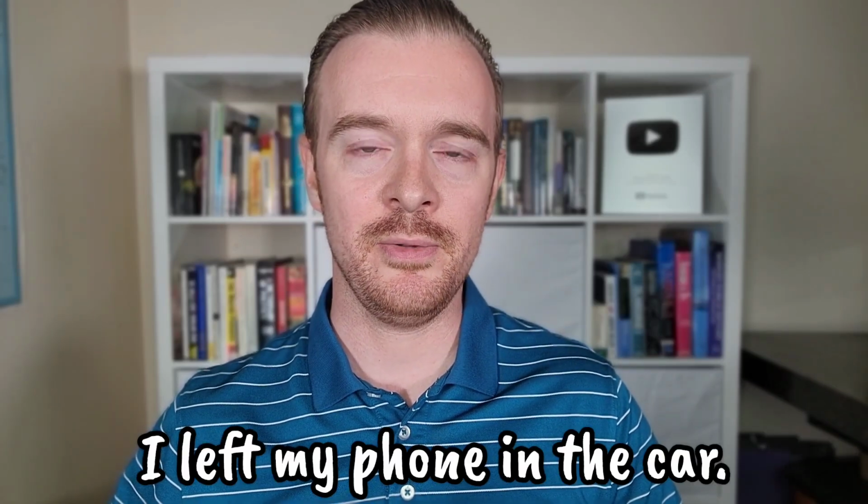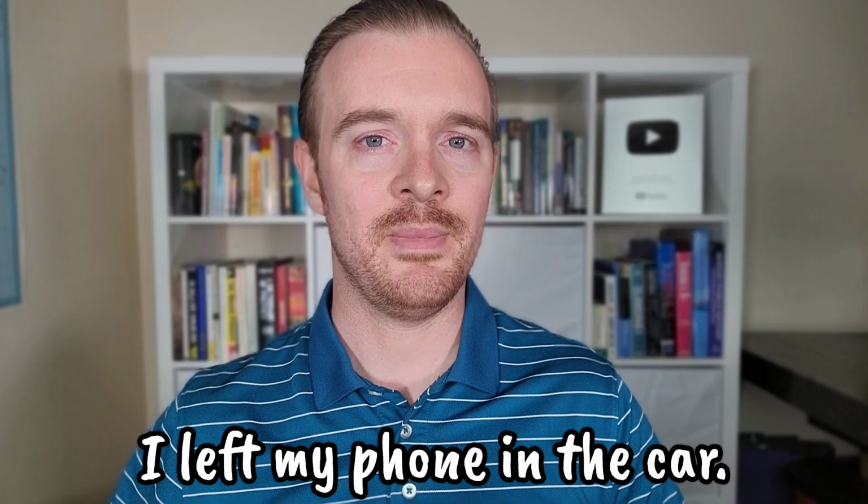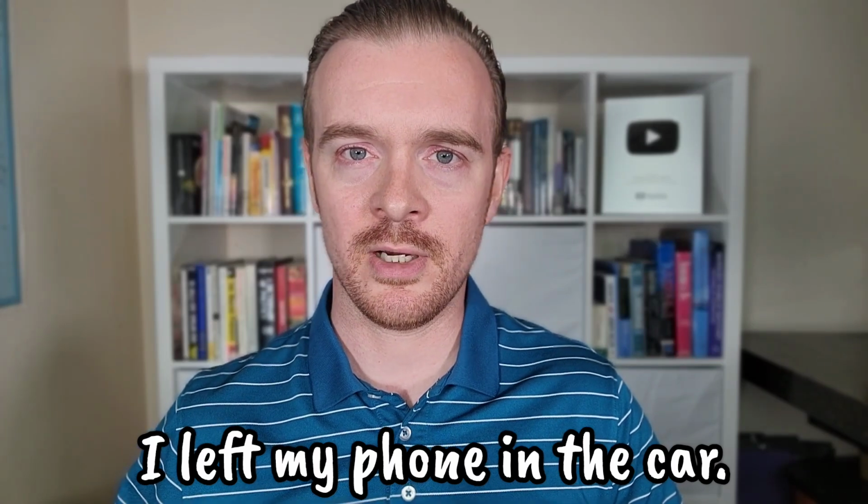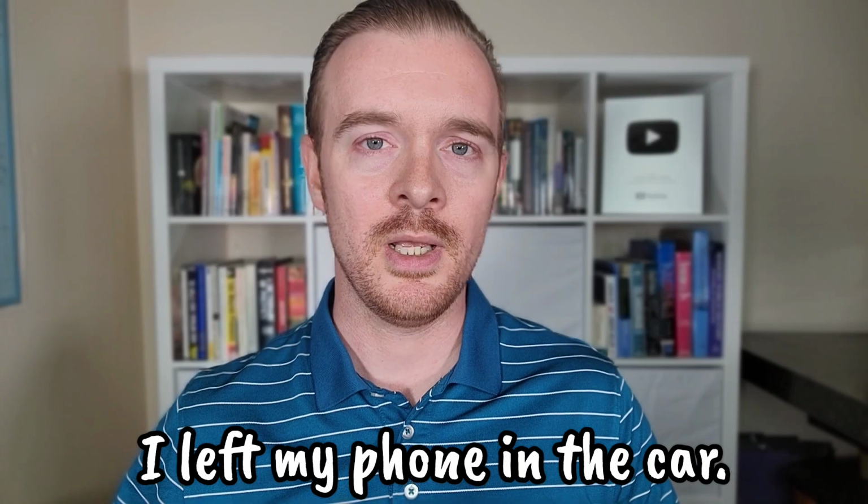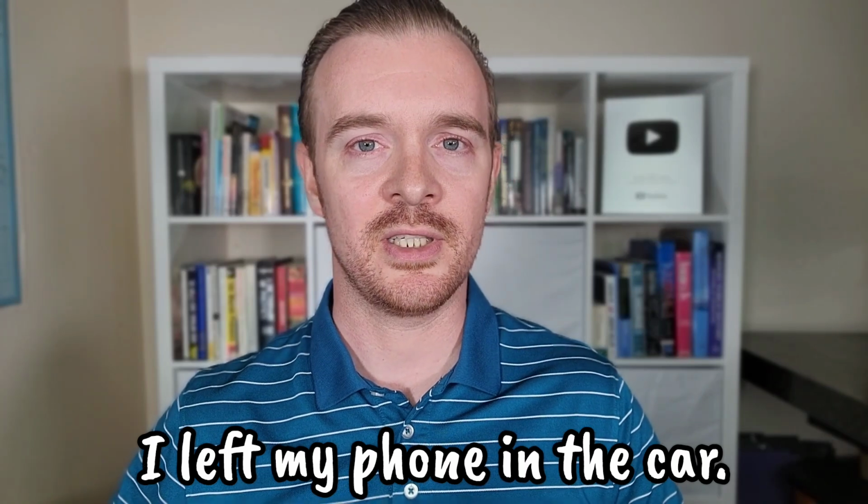And fourth, we can also use left to mean that we didn't move something, or we didn't bring it with us. For example, I left my phone in the car. That means that I got out of my car and I came here, but my phone is still in the car. In that example, I probably left my phone in the car by accident.